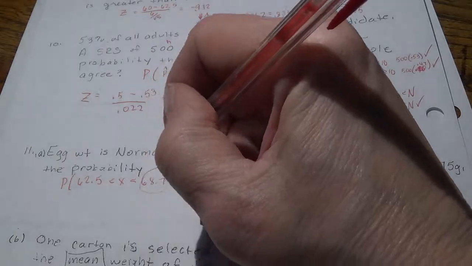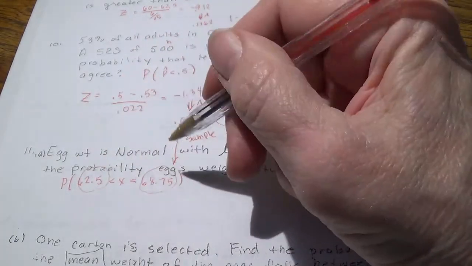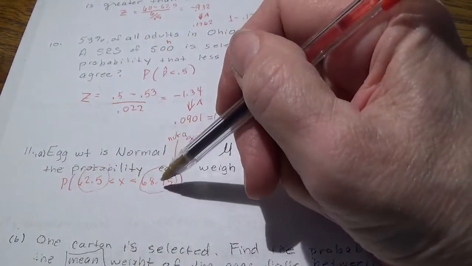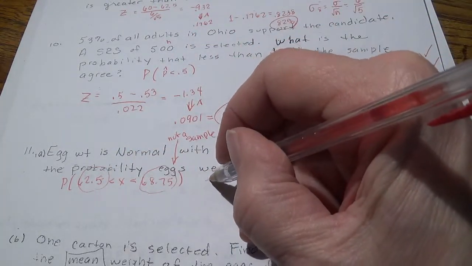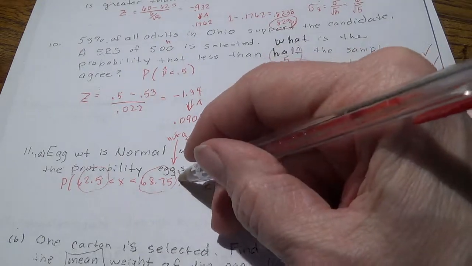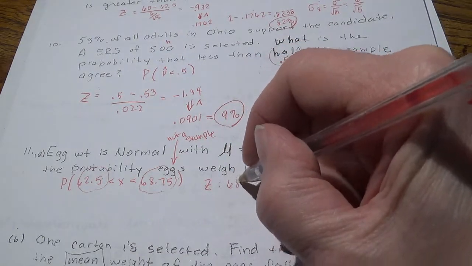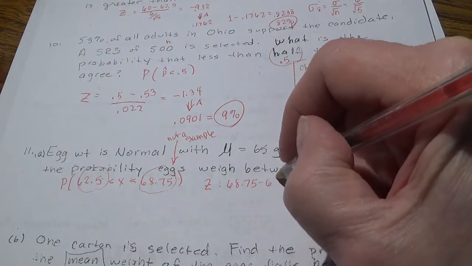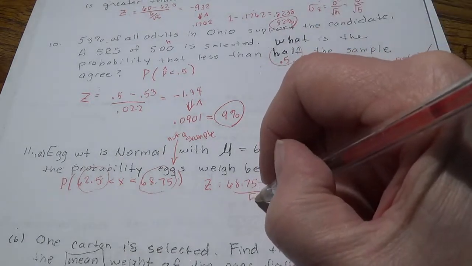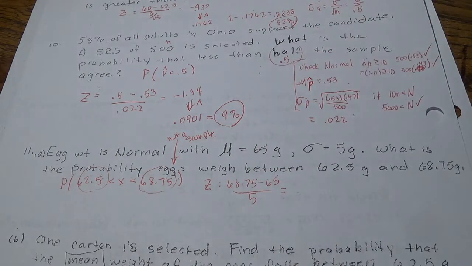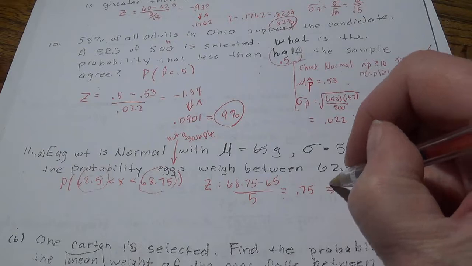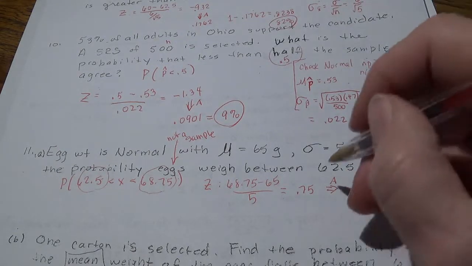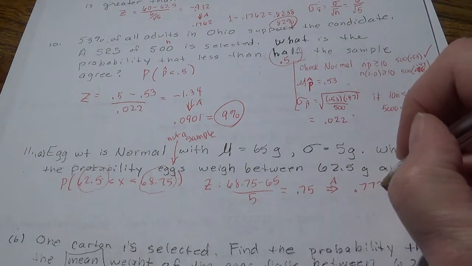You have to get a z-score for this, a z-score for that, go to chart A and find the difference between the two values in chart A. So the z-score for this number, 68.75 minus 65 over 5, gave me a z of 0.75, and chart A led me to the number 0.7734.